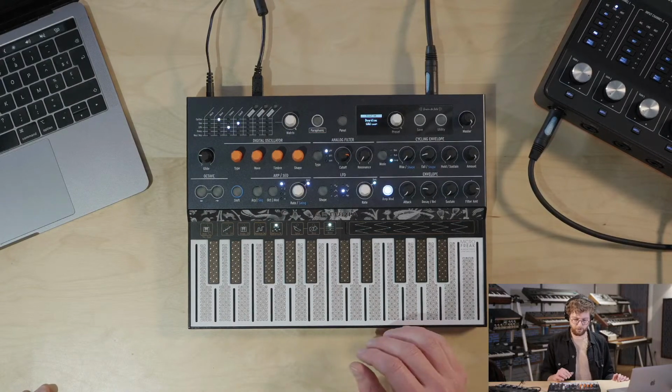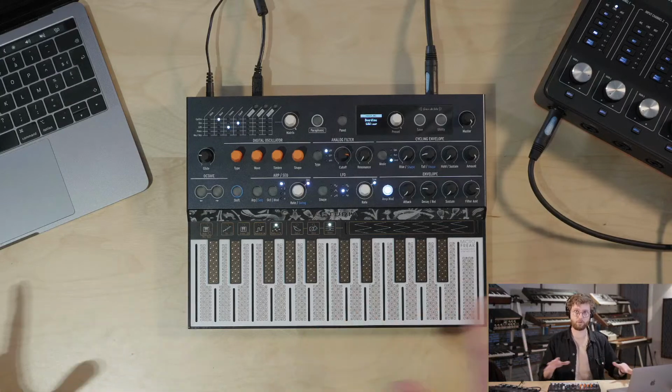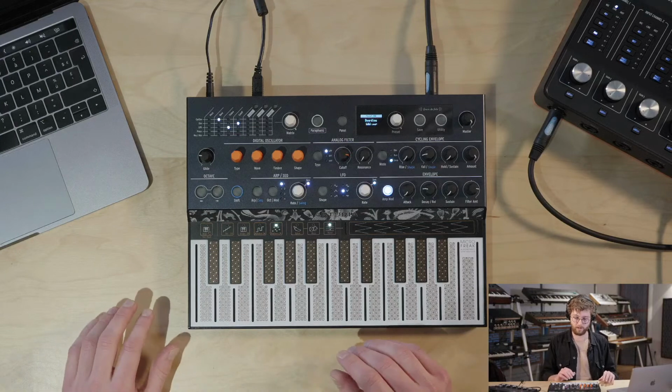So let's try to do that very briefly, just to add a little layer of textures on the track that we have, just like kind of random weird percussions. Because we're going to randomly modulate the oscillators, we can't really predict what we're going to get.